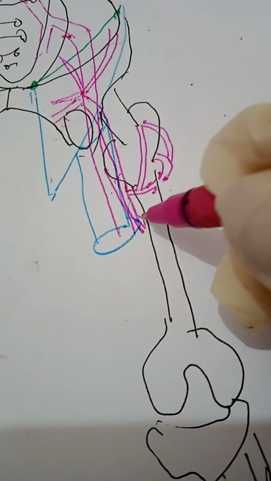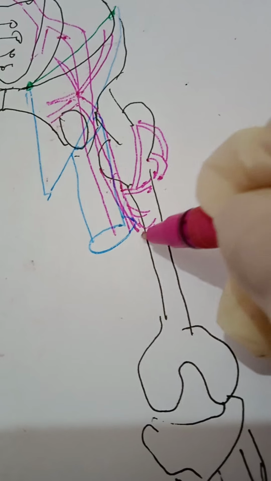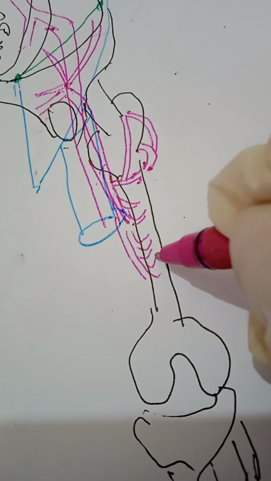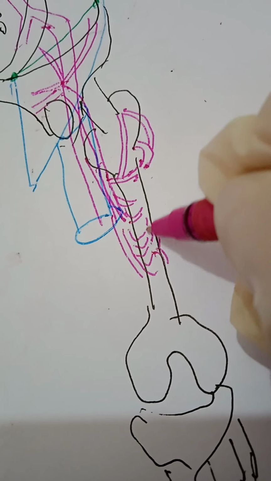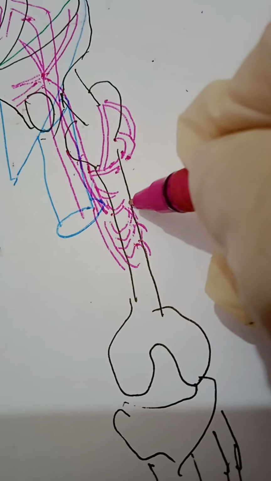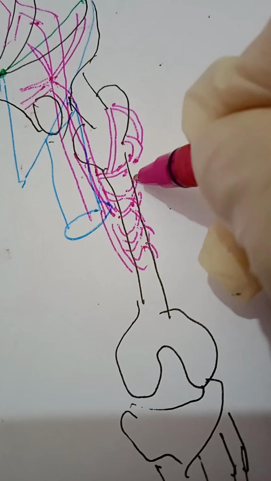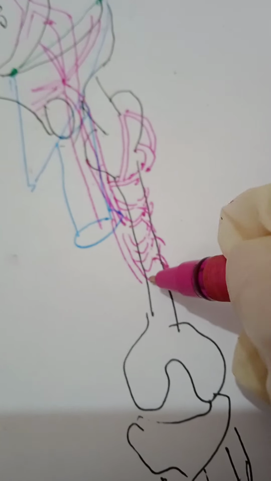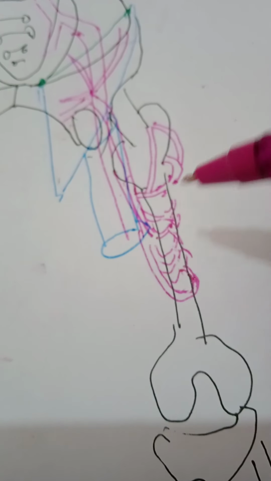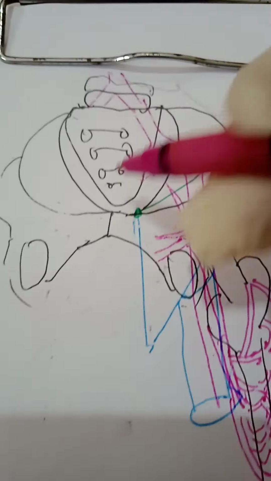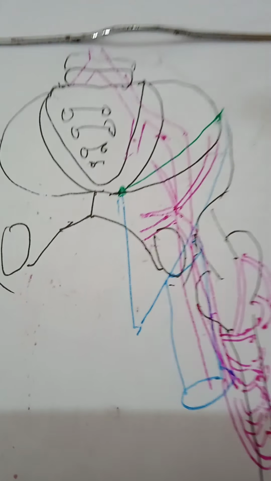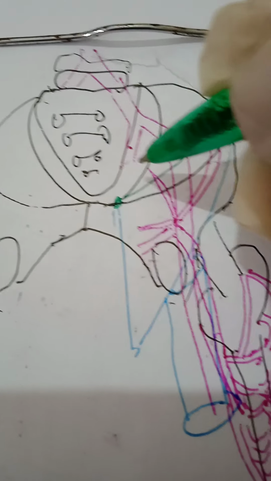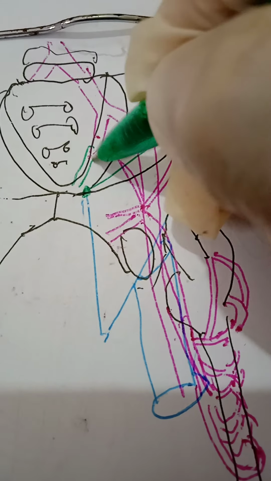Now they give the four perforating arteries, first, second, third, and fourth perforating artery, which give descending and ascending branches each. The descending branch of the fourth perforating artery anastomoses with the main stem itself. And this is our internal iliac artery. The internal iliac artery gives an anterior division and a posterior division.